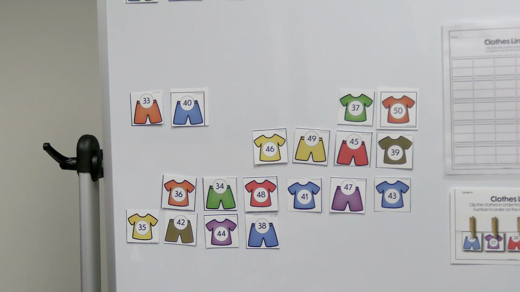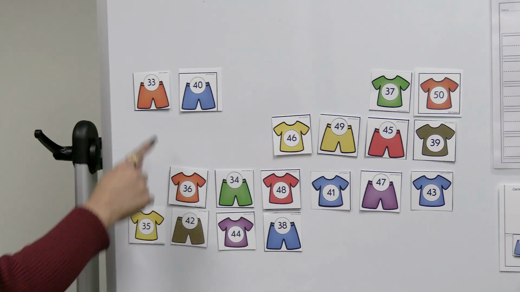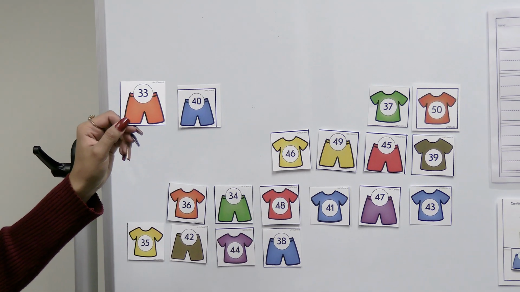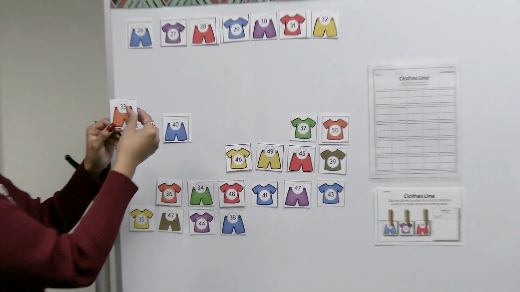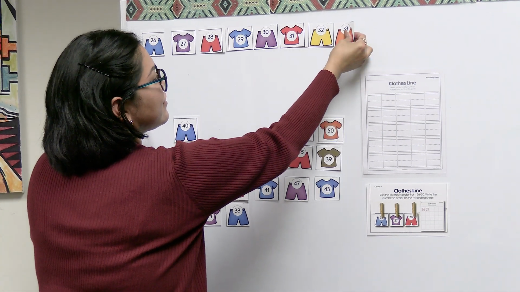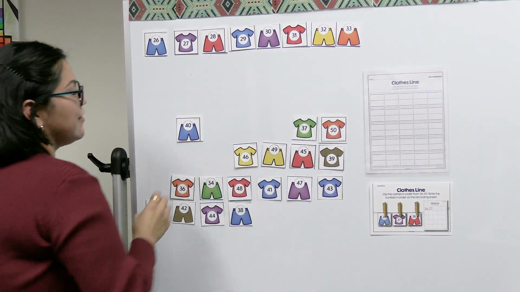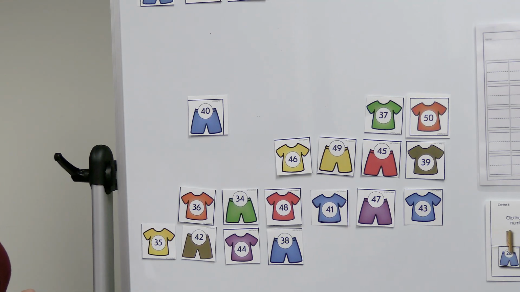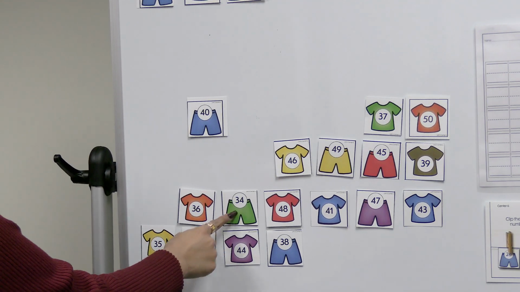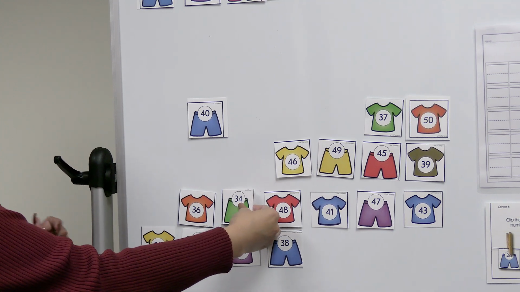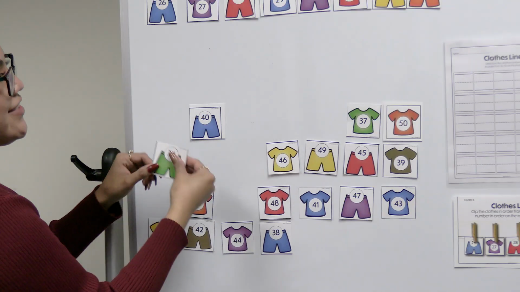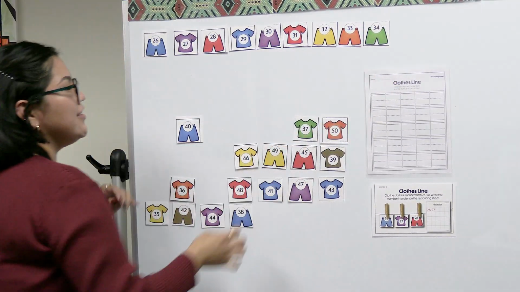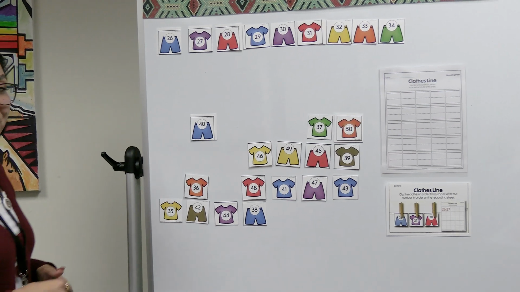Where's number 33? See 33 right here. Number 33 on some orange shorts. Place it up here. Okay, so 33. Let's look for 34. 34. See number 34 on some green shorts. And then we can place it up here. So we have 34.